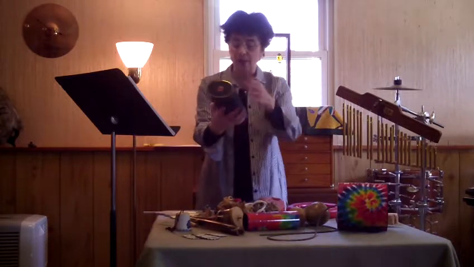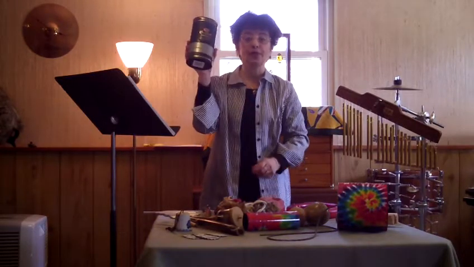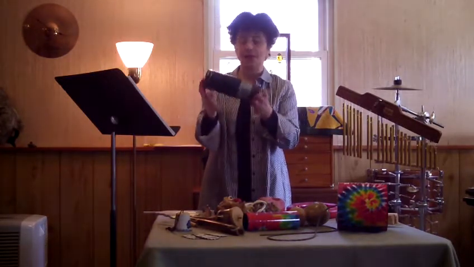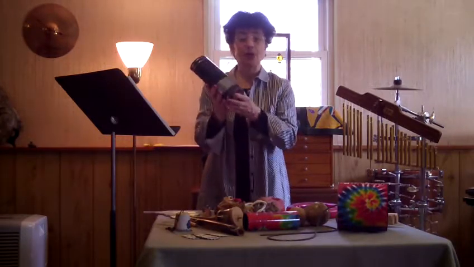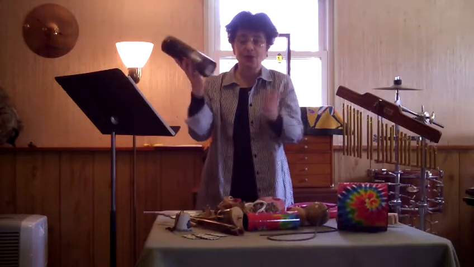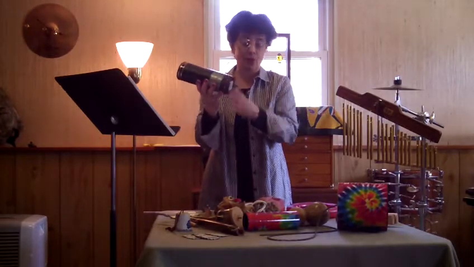You'll appreciate this, possibly. This is my Crown Royal container from a bottle of whiskey, which I no longer have. Your parents may have a container like this, I don't know, with some rice in it. So this is my Crown Royal shaker.